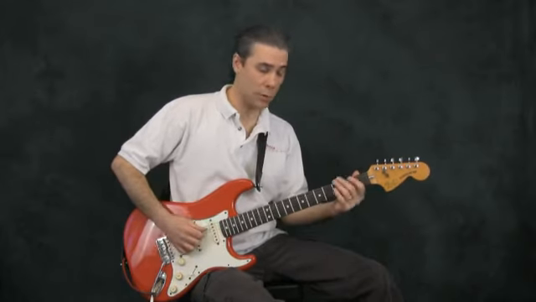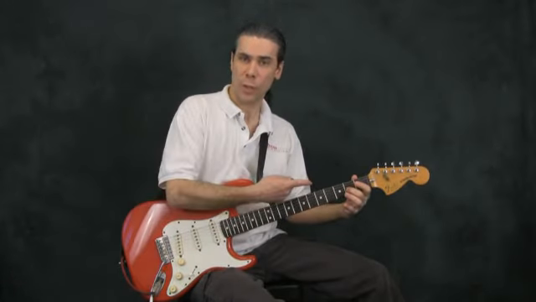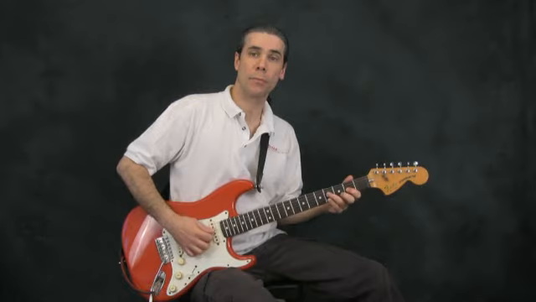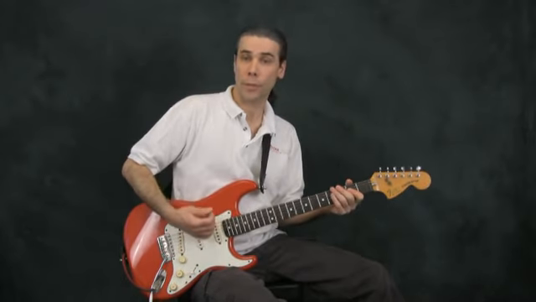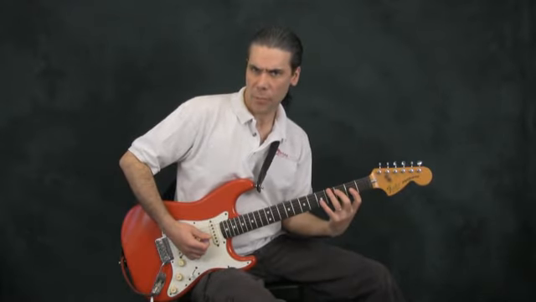The left hand, primary job is, of course, to play notes, either individually, singly, or as part of a group of notes forming a chord. It also provides a little bit of muting.